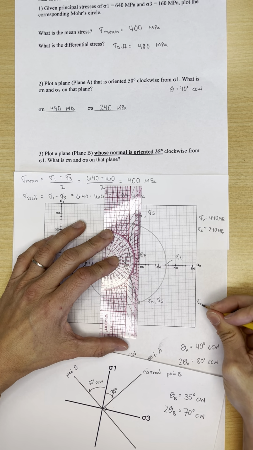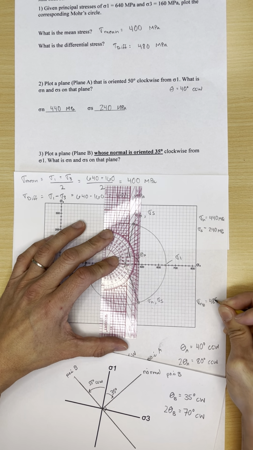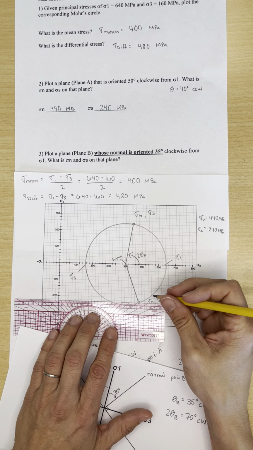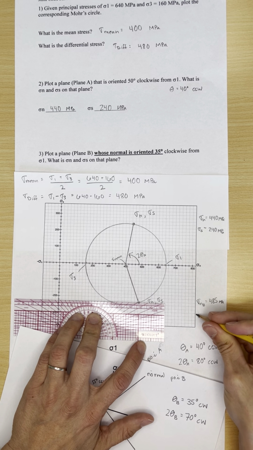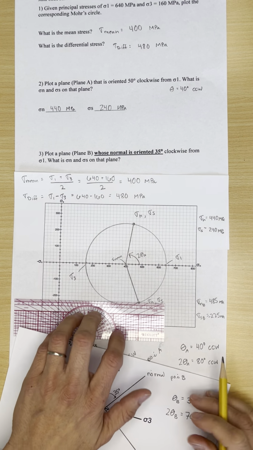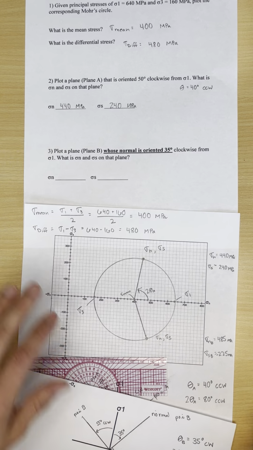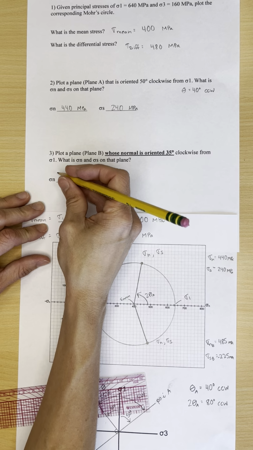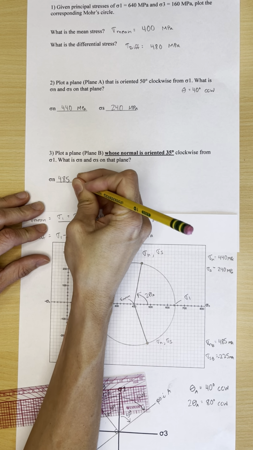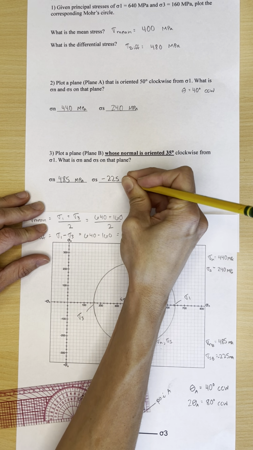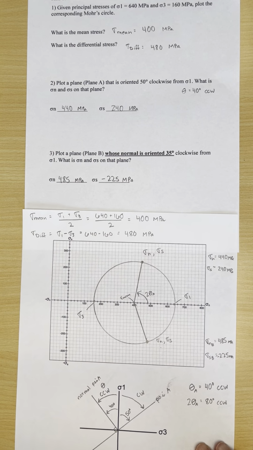It's going to be about 485 MPa. And then the shear stress is going to be about 225. Sorry, negative 225 megapascals, because you see we're down in negative shear stress space. So to answer this question, what is the normal and shear stress on this plane? Our normal stress is 485 megapascals, and our shear stress is negative 225 megapascals.